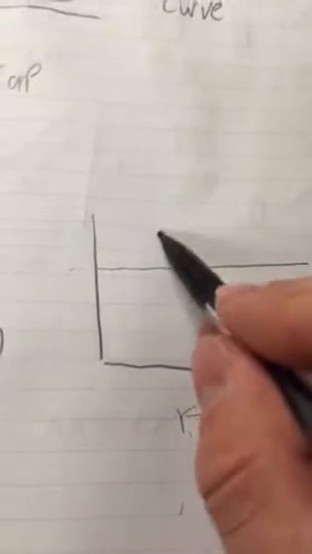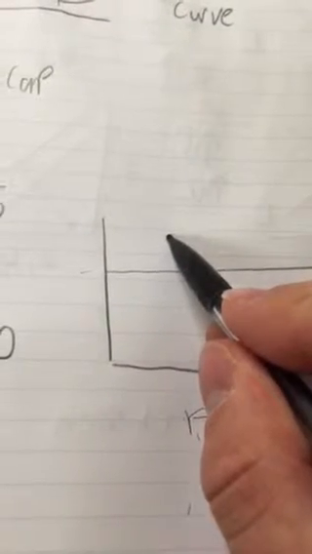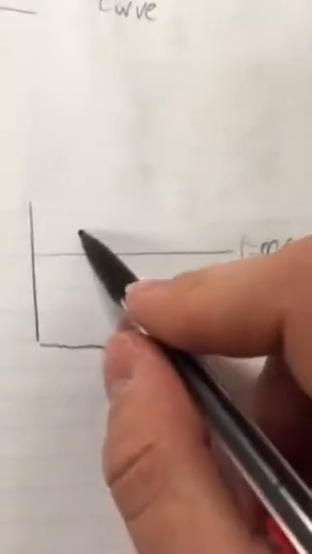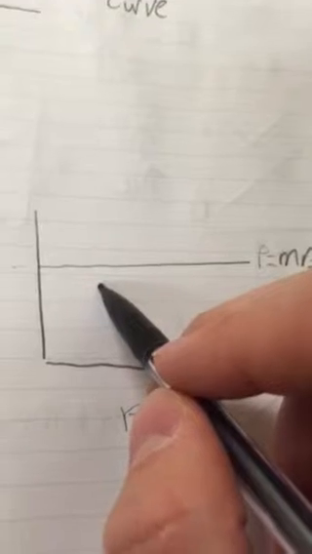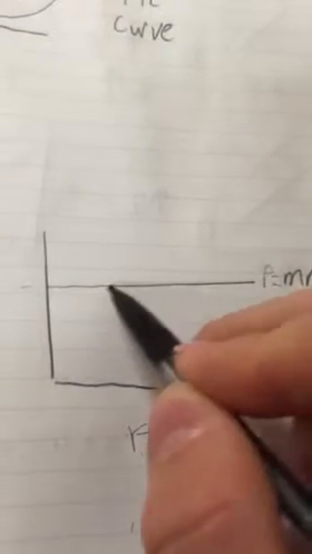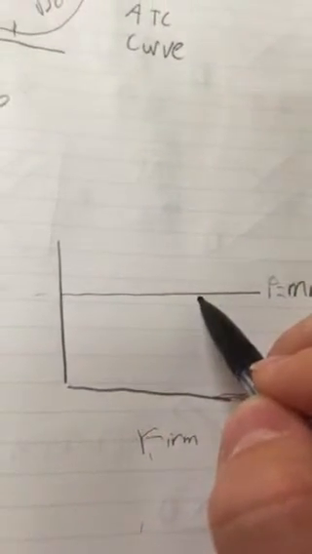So if they charge a price higher than this, nobody wants to buy their goods because it's a higher price than the other companies that sell the exact same product sell it at. But if they go lower, they wouldn't want to sell it at a lower price because they know at this price they'd sell the same amount of material.